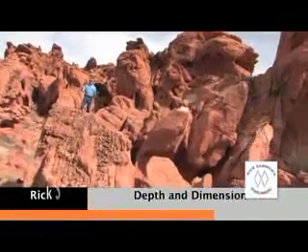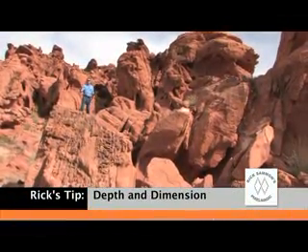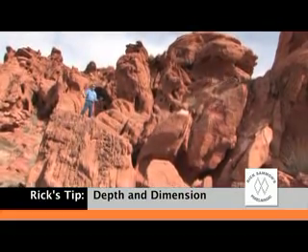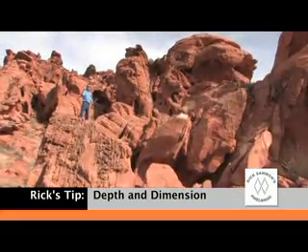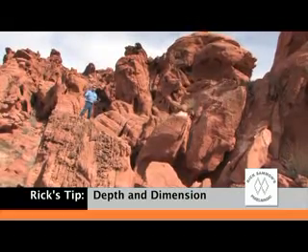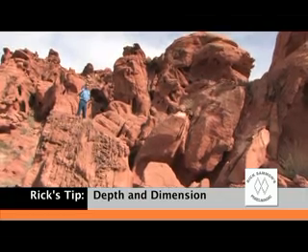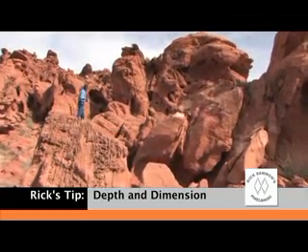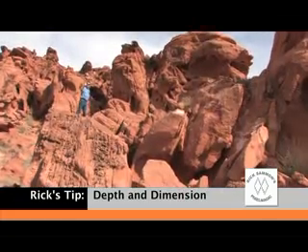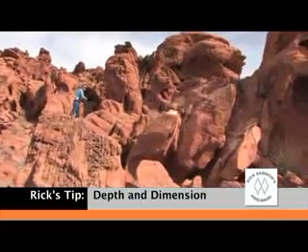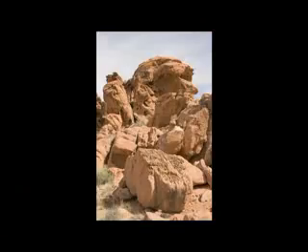Number two, try to create a sense of depth and dimension in your pictures. In other words, we see the world in 3 dimensions, height, width, and depth. But our cameras only see 2 dimensions, height and width. So it's our job to try to create a sense of depth. One way to do that is to use a foreground element when we're composing a scene like this, a landscape. So we have that rock in the foreground, we have these midground rocks, and we have these beautiful rocks in the background. So that's my composition.